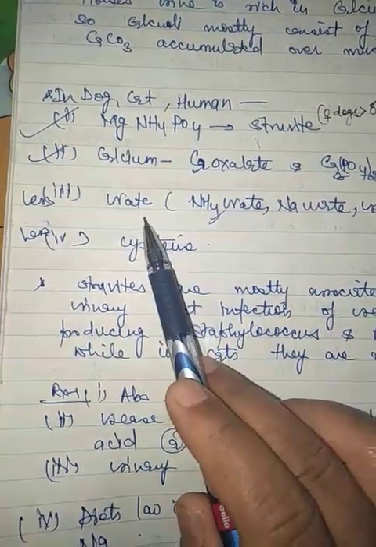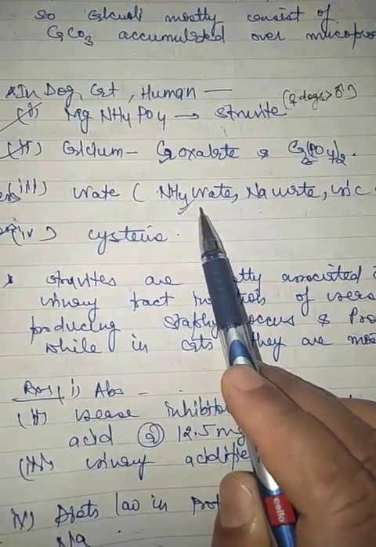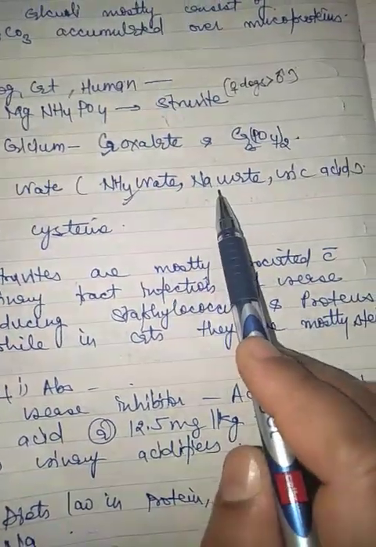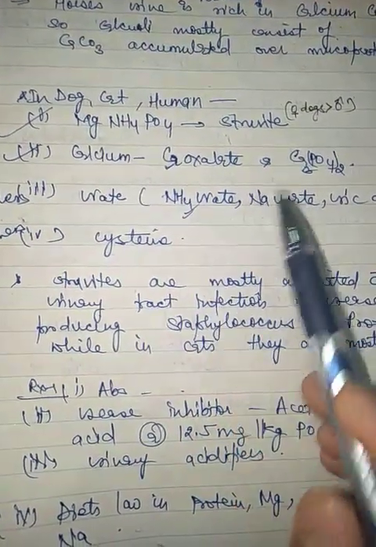The cases of urate are also found, and among them the ammonium urates are near about 10 to 15%. Then sodium urate and uric acid also, and others are cysteine, xanthine, silicates and many others.